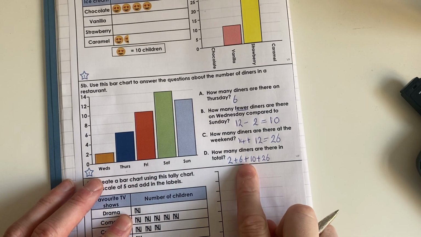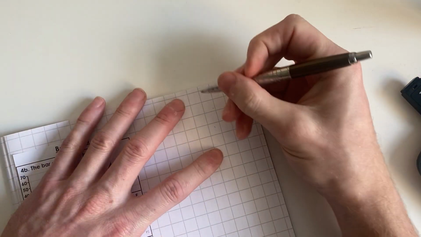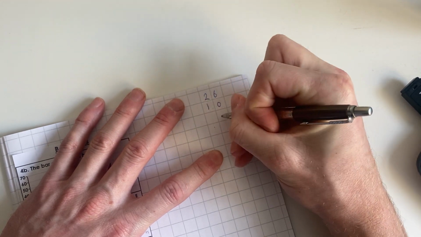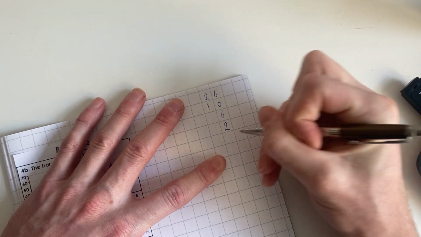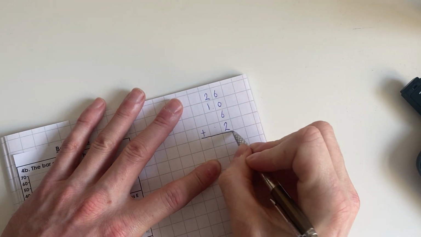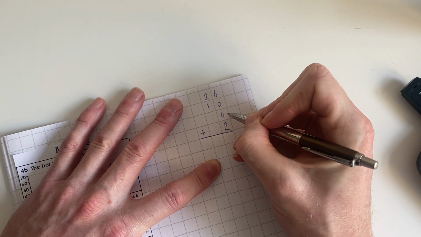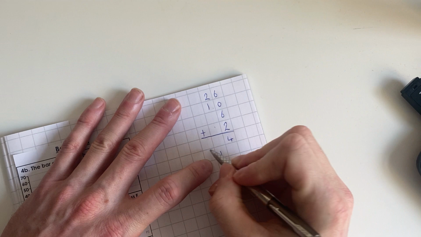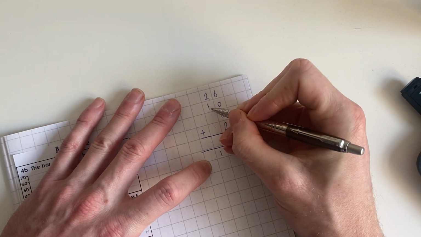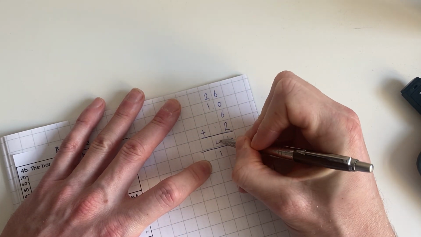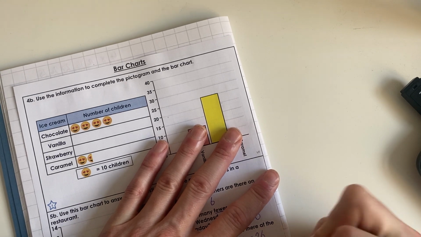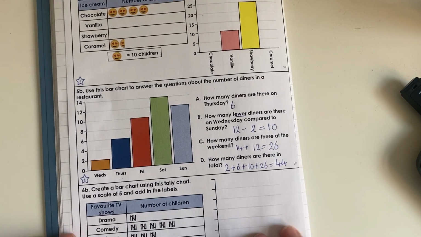So we're going to use our column method here. So we've got 26 plus 10 plus 6 plus 2. 6 plus 0 is 6, plus another 6 is 12, plus 2, 14. Don't forget to carry that 1. 2 plus 1 is 3, plus 1 is 4. So we've got 44 diners in total. So that's that question there.